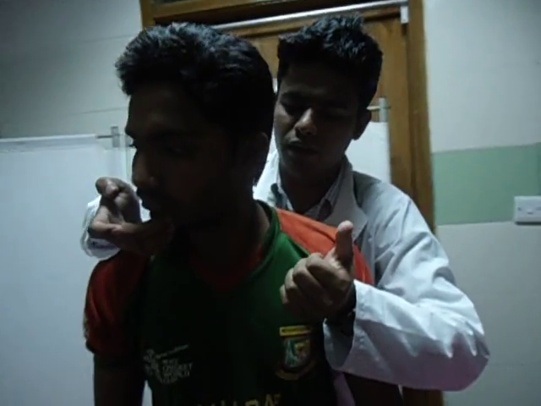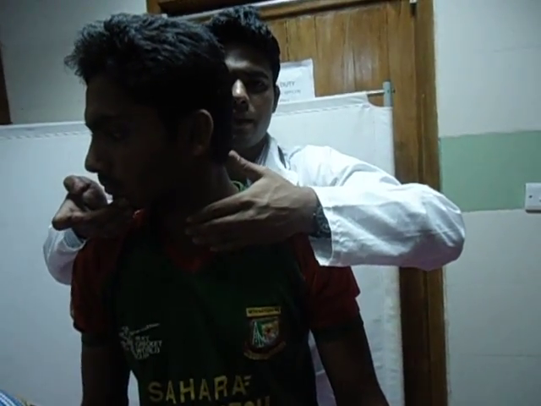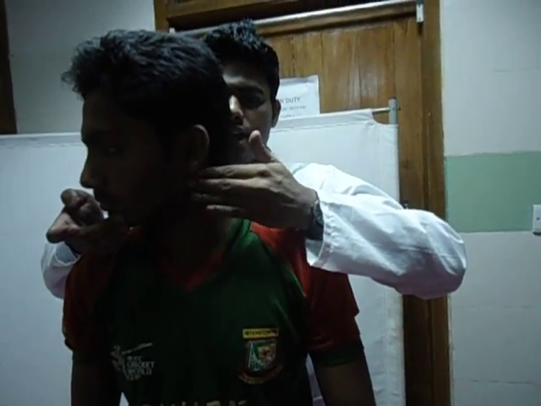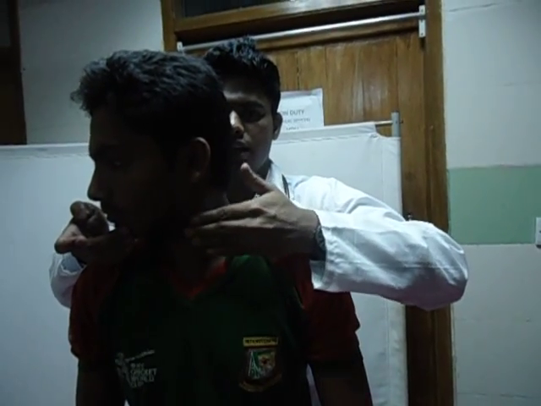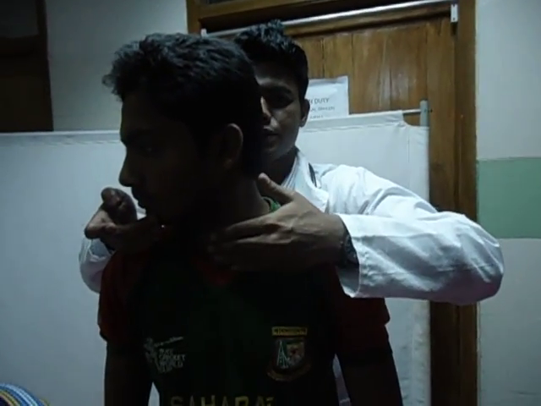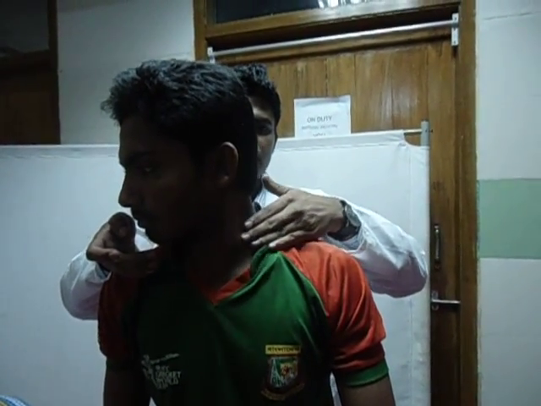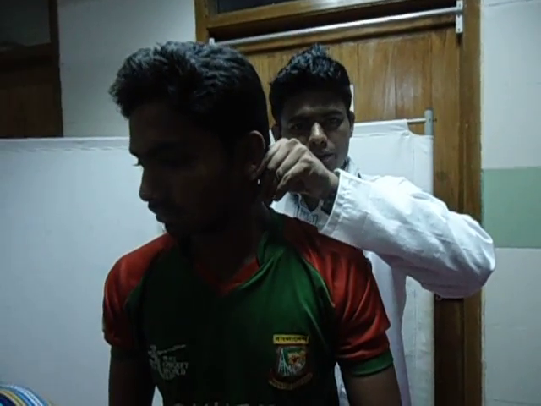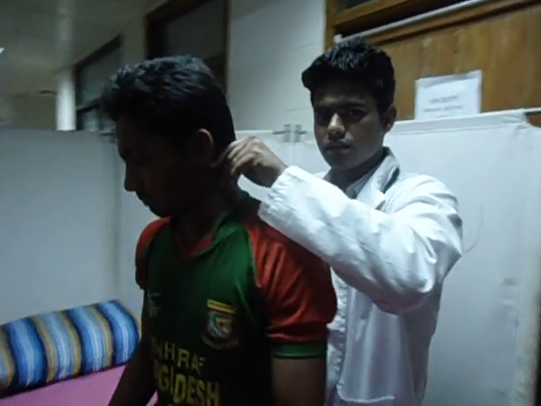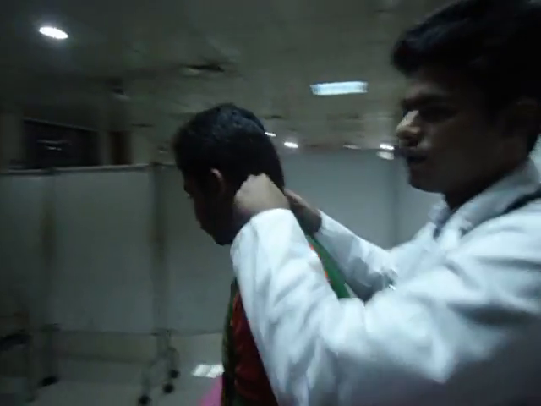Move the patient's head in the opposite direction. This is the sternocleidomastoid, anterior chain. So we start from above, then we go below nicely and smoothly. Then we'll look for posterior chain. There is no, and then ultimately we have to look for occipital lymph nodes, or suboccipital lymph node.